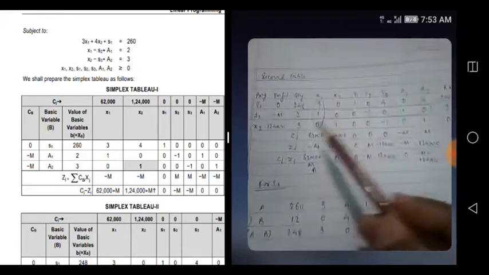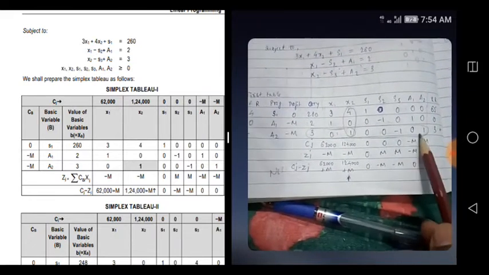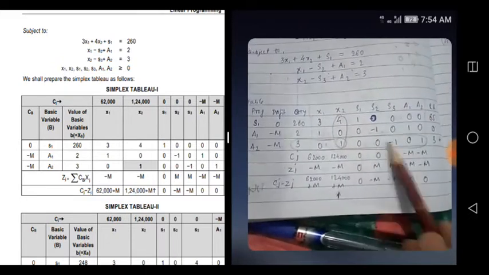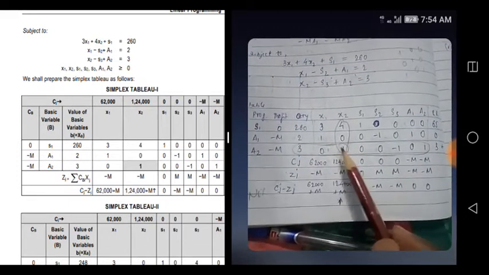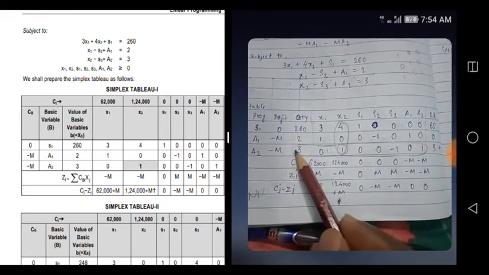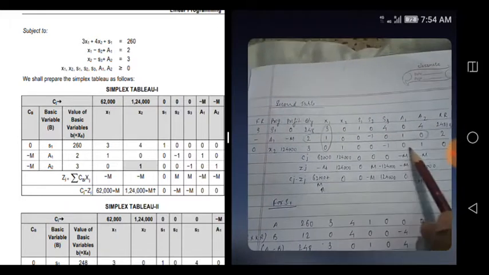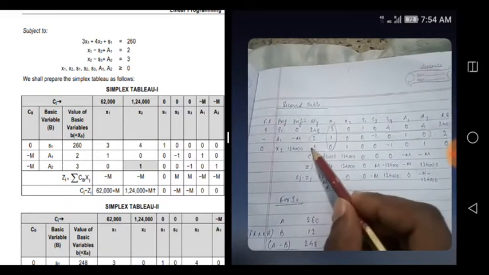So for the new variable, on the key row, the one which is leaving, you have to select that key row number divided by key number, from quantity till a2, for all. Then you will get this. That's it, you got it for x2.